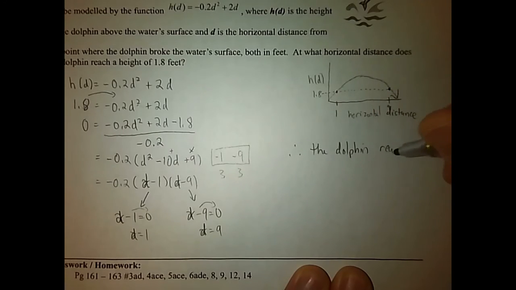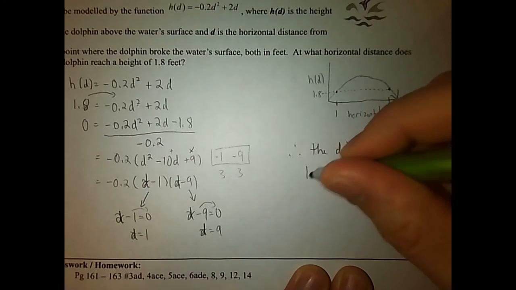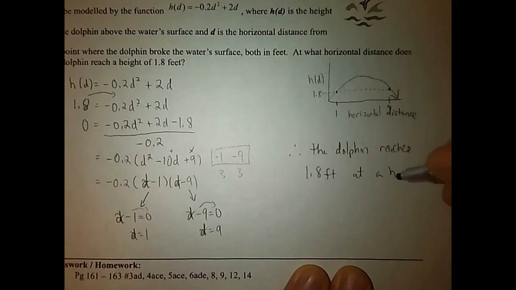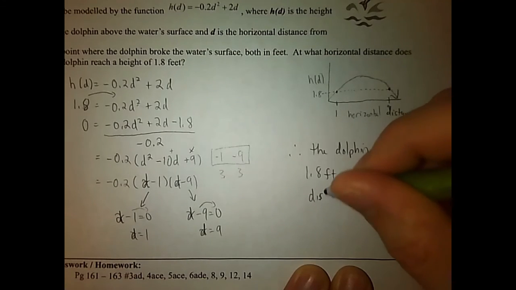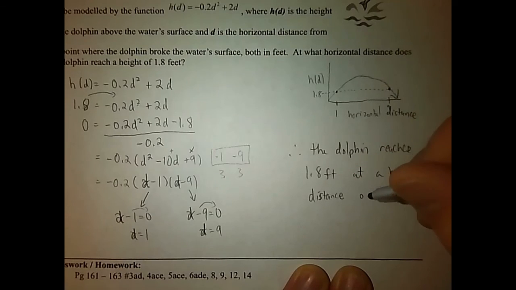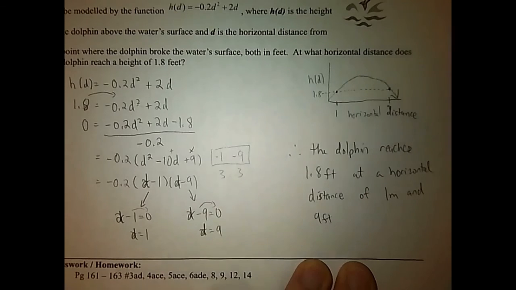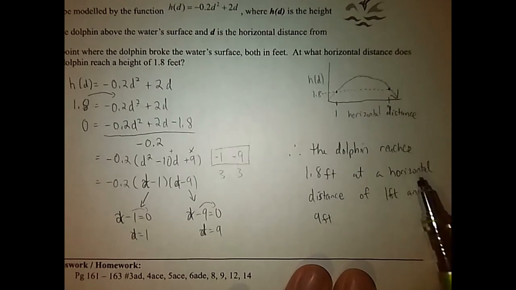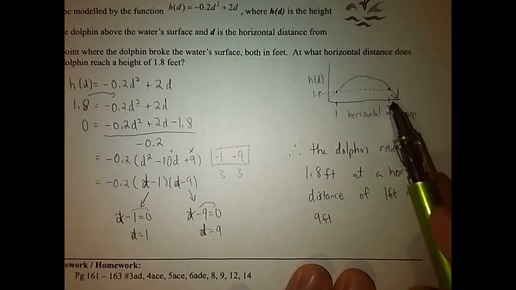Dolphin reaches 1.8 feet at a horizontal distance of 1 meter and 9 meters. Oh, sorry, 9 feet and 1 foot. Sorry, I'm used to using our metric system. So everything is measured in feet. So they reach a height of 1.8 feet at a horizontal distance of 1 foot and at 9 feet.